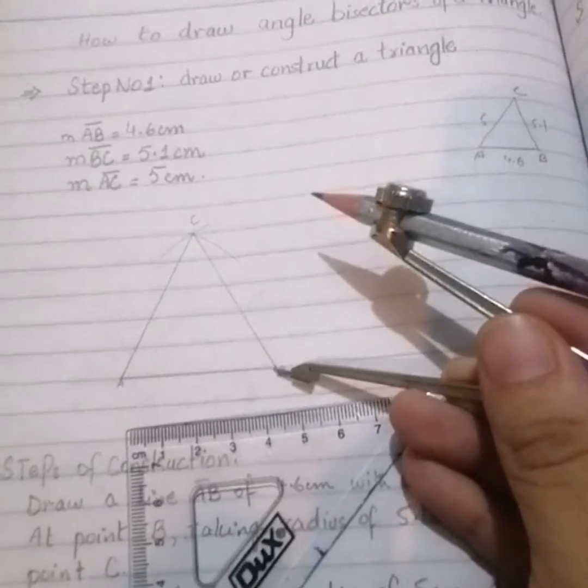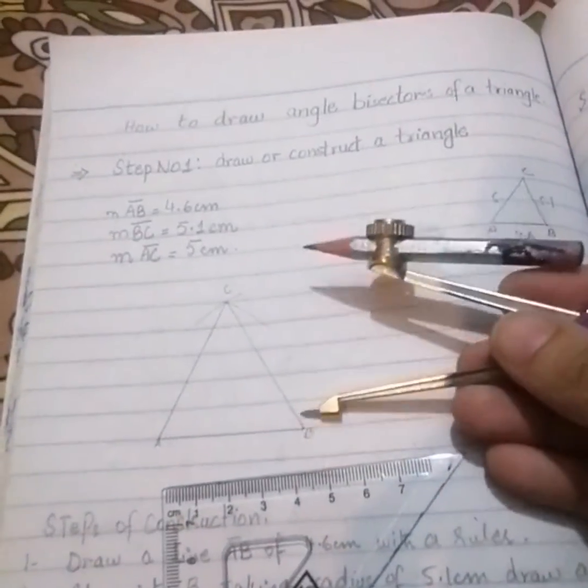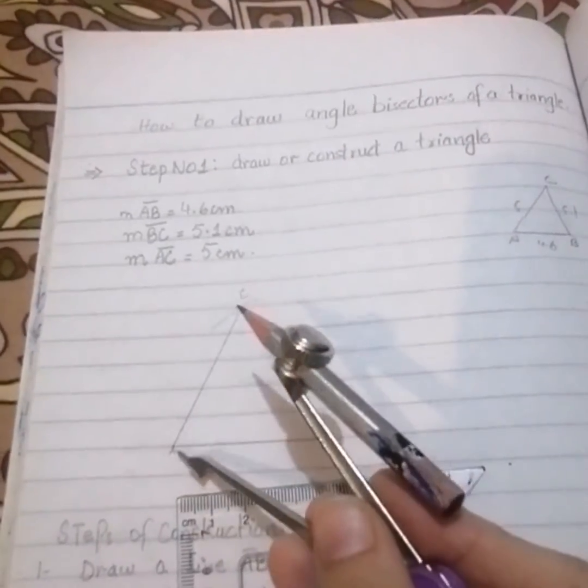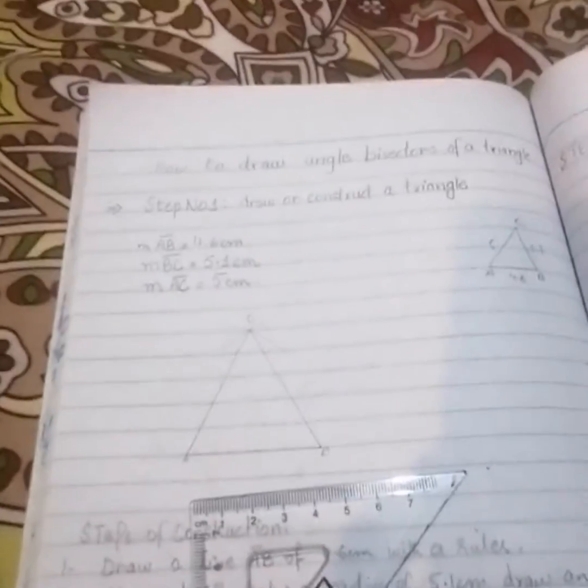Now you will place your compass at point B and draw an arc. Now here the measurement is 5.1 centimeter. In the same way, from point A you will draw another arc that is of 5 centimeter.